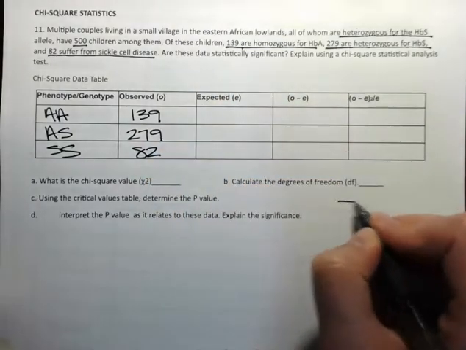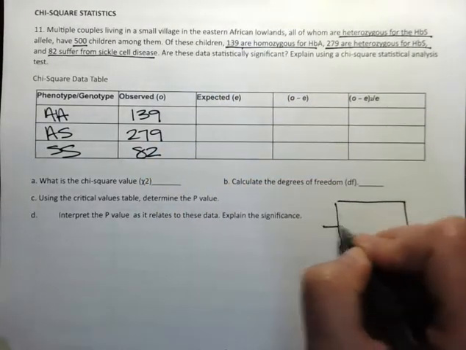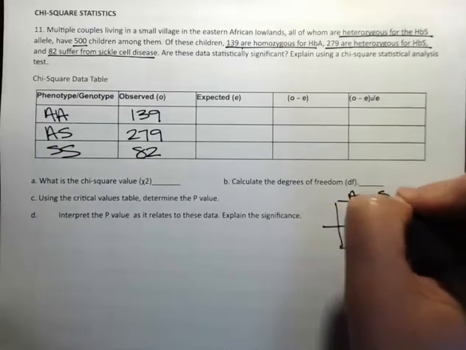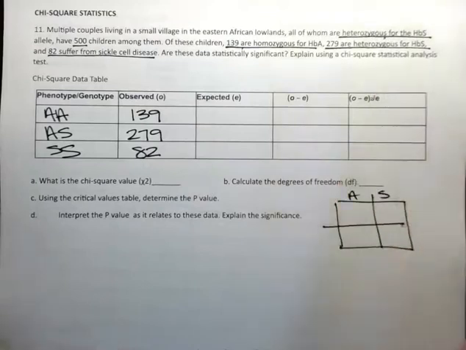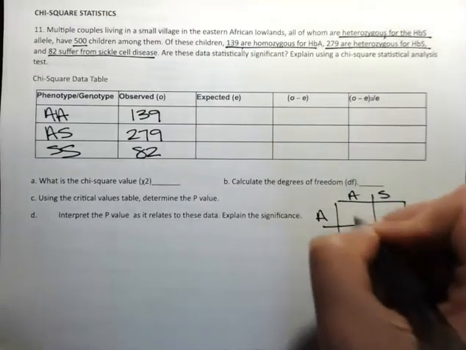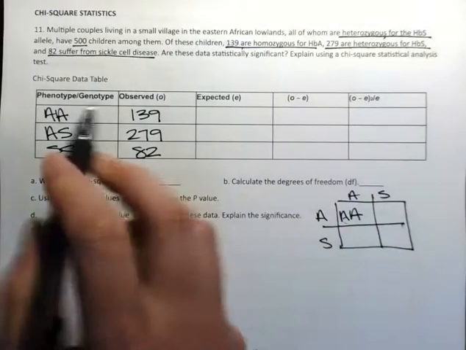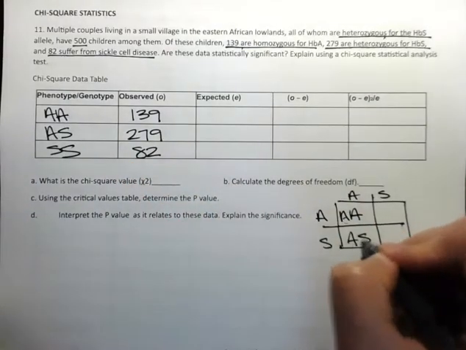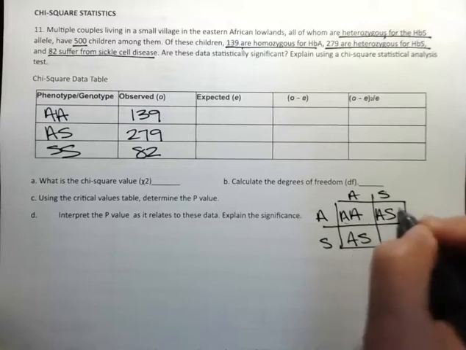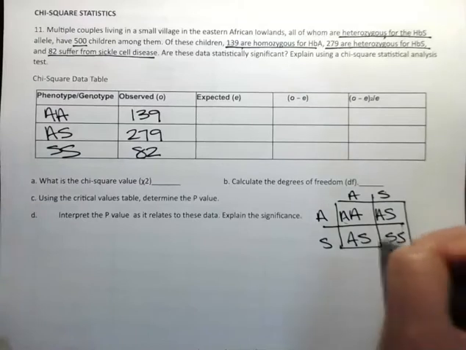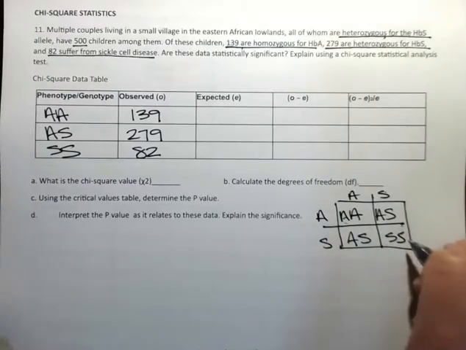Now, to determine my expected, make a quick Punnett square. So if all of the parents are heterozygous, I would expect 25% to be AA, 50% to be AS, and 25% to be SS, or have sickle cell disease.